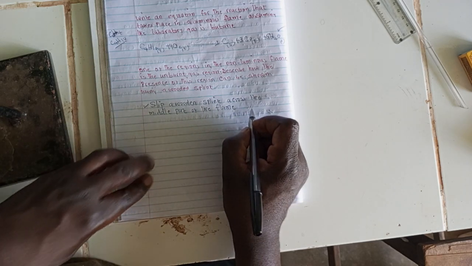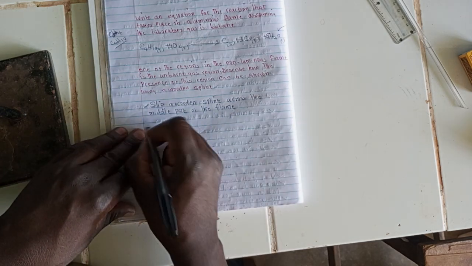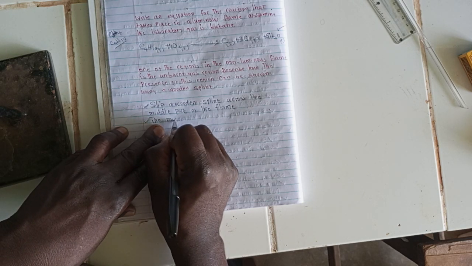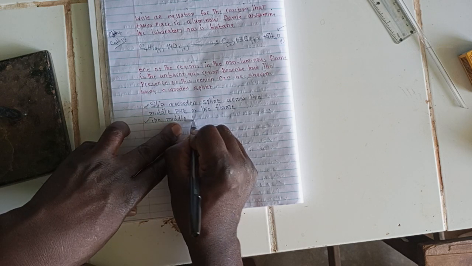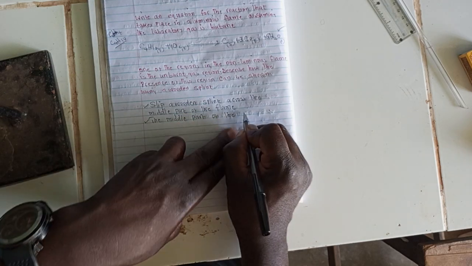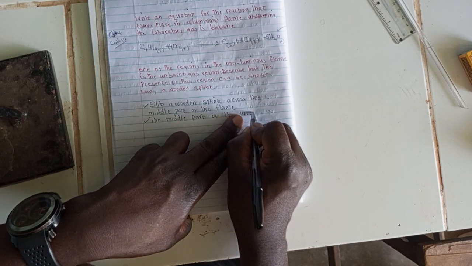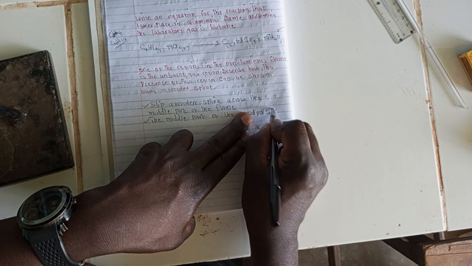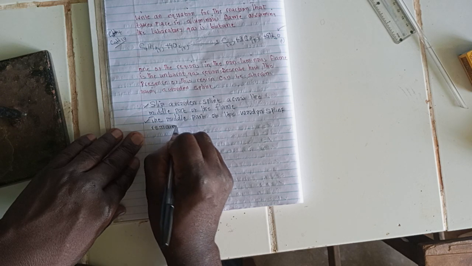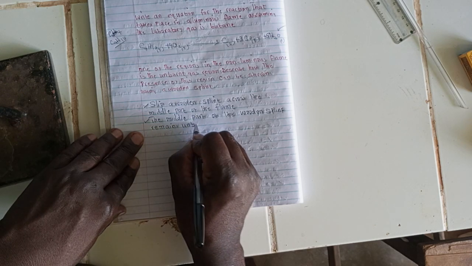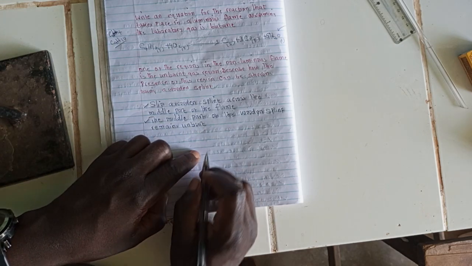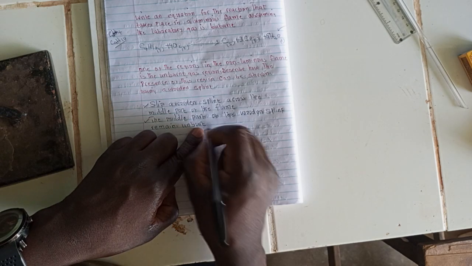The central part of the flame remains unburnt. So the middle part remains unburnt, and then the outer part burns.